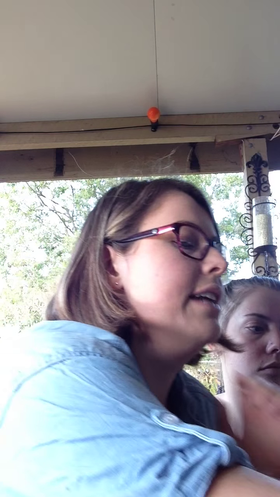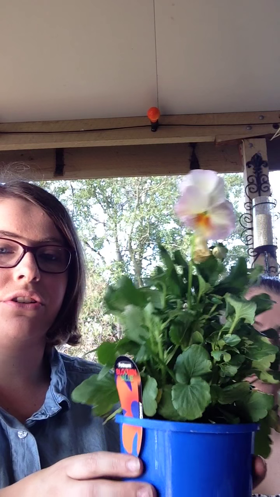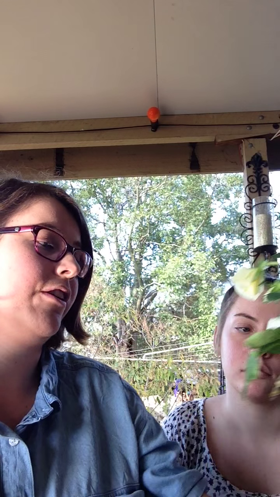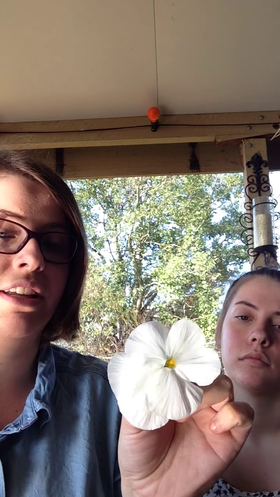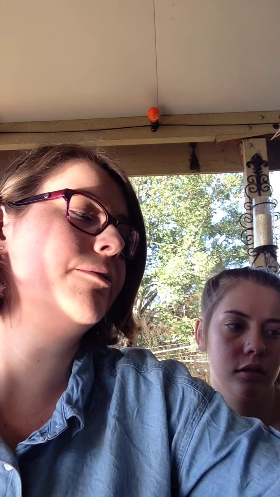Now, to check your understanding, I'm going to show you this plant, and you're going to tell me whether it's a monocot or dicot after answering a few questions. Can you please tell me how many petals are on this flower? 5. There are 5 petals on this flower.